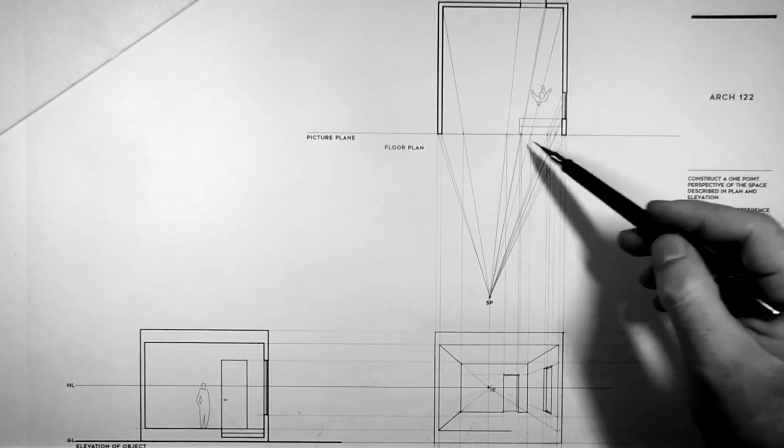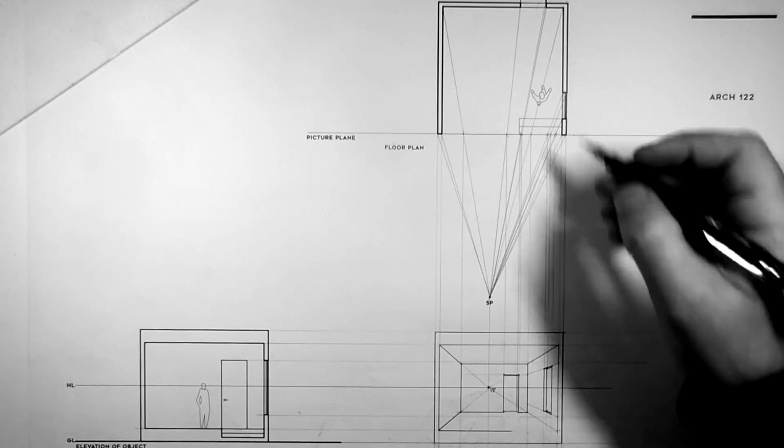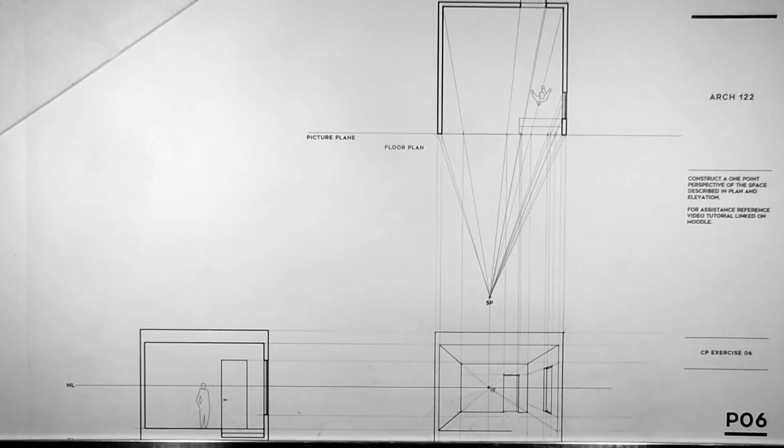Last thing we need to take care of is the steps. Steps can be a little tricky, but they're really no different than the big floor area. It's just two small floors, so we find them in the same way we've been finding all of the rest of this. So let's get this front edge of the step here. Luckily it's on the picture plane, so we can just pull that height over directly from the elevation.